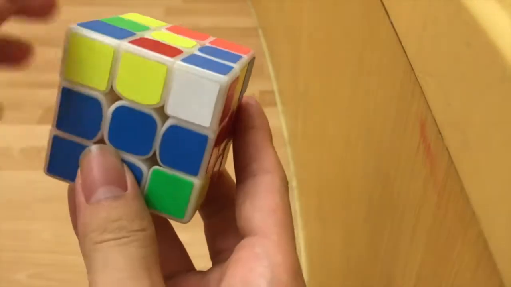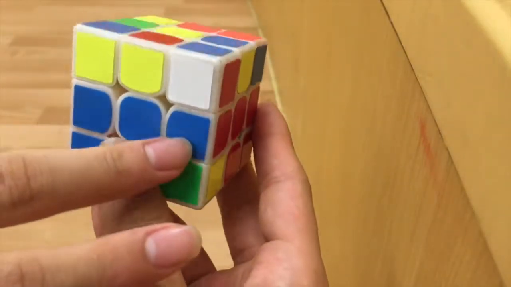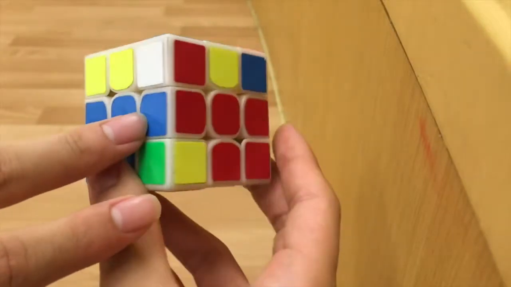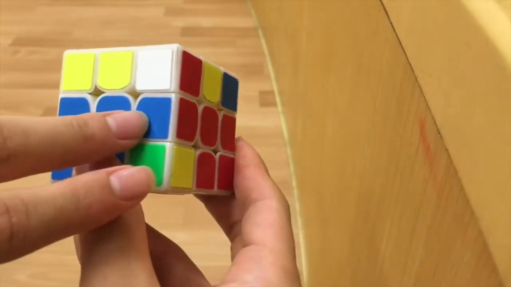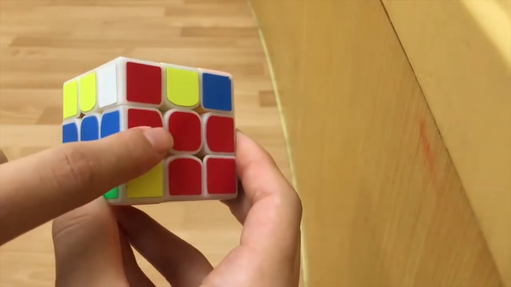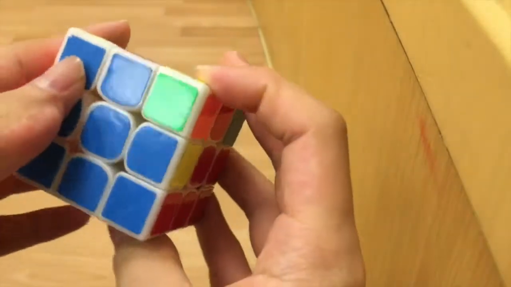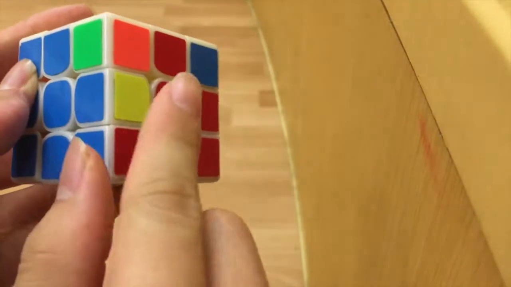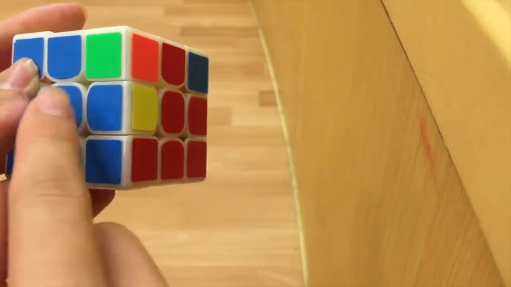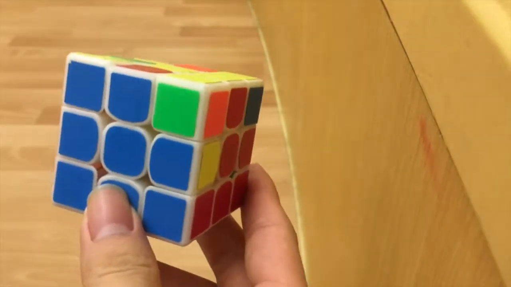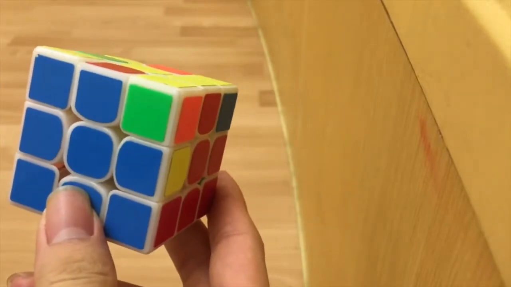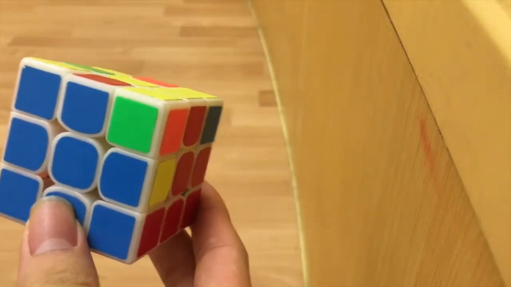So before I do this algorithm, this layer is blue red, and after doing that, here is a blue yellow. The blue red is gone, but where is the blue red now? Let's see.